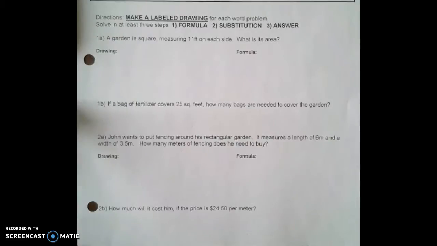Now we're going to look at some word problems. Make sure that you make a labeled drawing for each word problem. That way you can make the problem visual. Once you've got your drawing done, we're going to do three different things. The first is to use the correct formula. Second, substitute in the values that were given. Third, write out what our answer is.